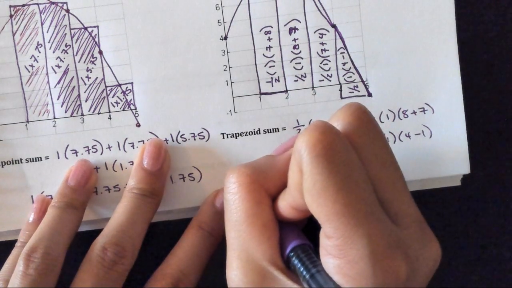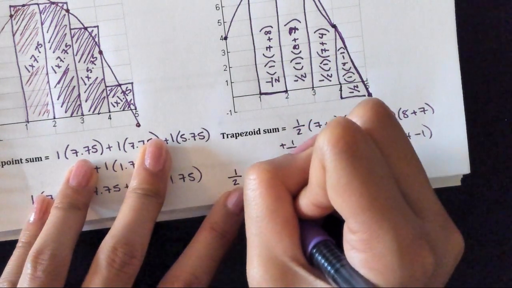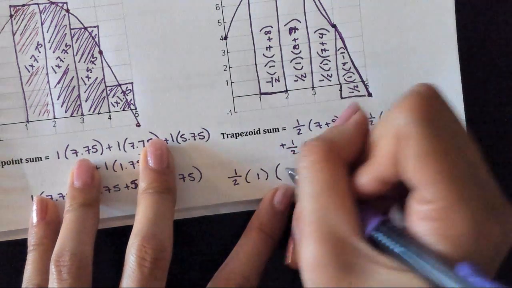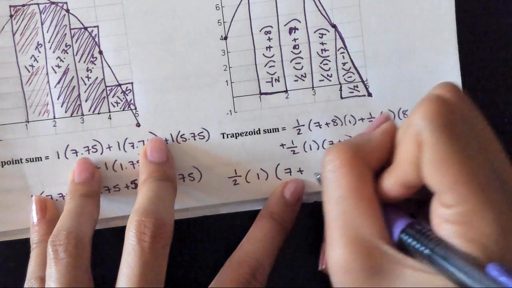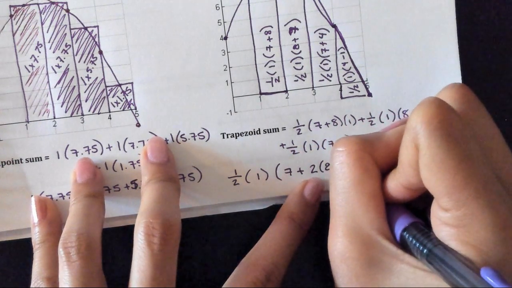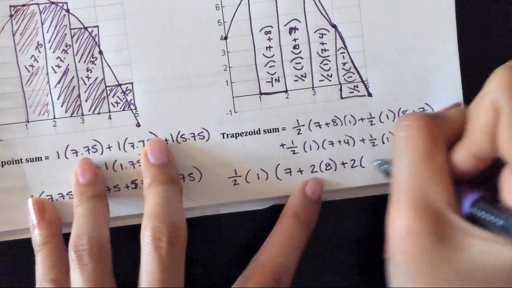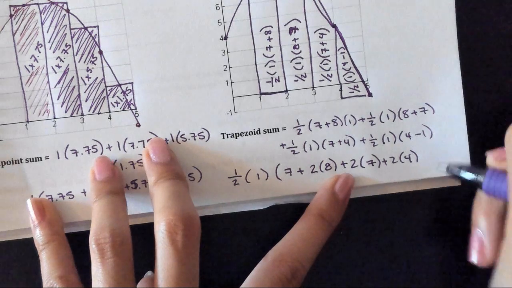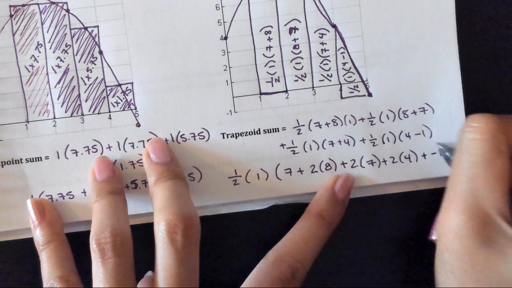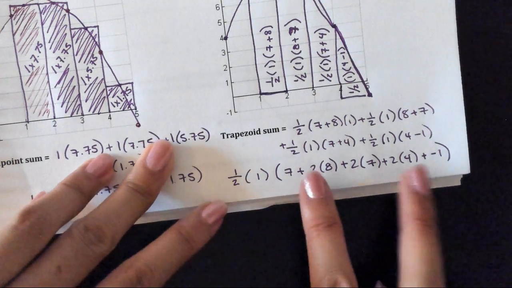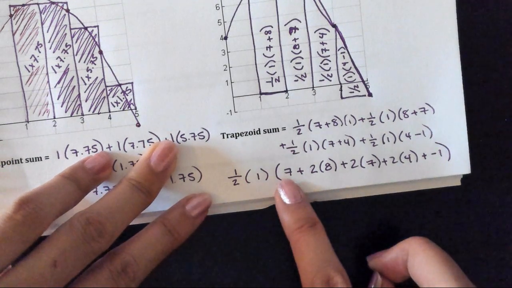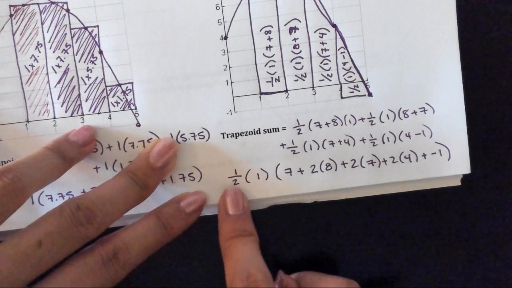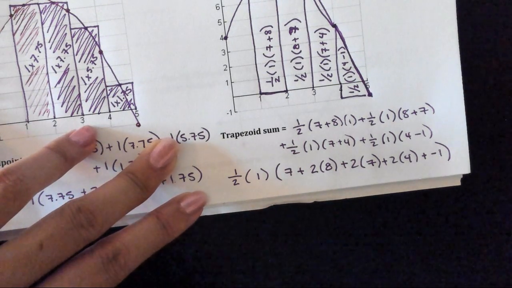So a trapezoid sum you can approximate by 1/2 times the delta x, and then you can do the first one, 7 plus, and then 2 times every middle one, plus 2 times 7 plus 2 times 4, and then the last one. And so if you double all the middle terms, you include the first one and the last one, and you put 1/2 out in front. That's also the trapezoid sum.